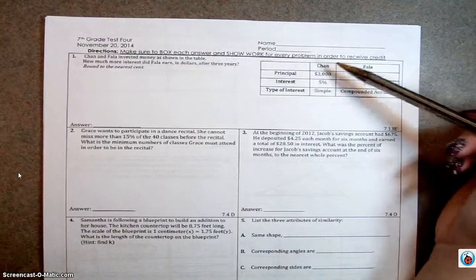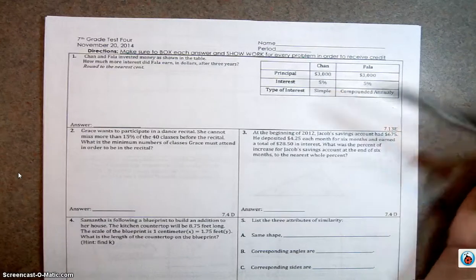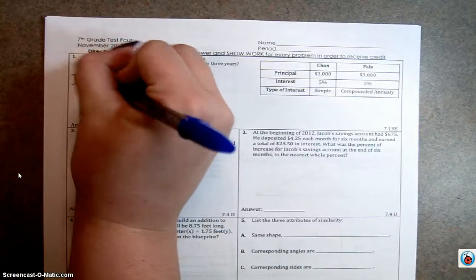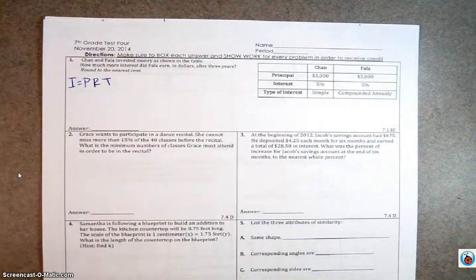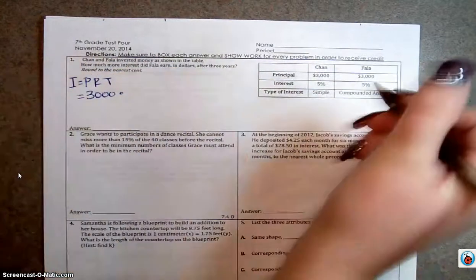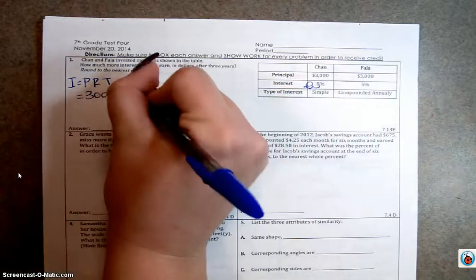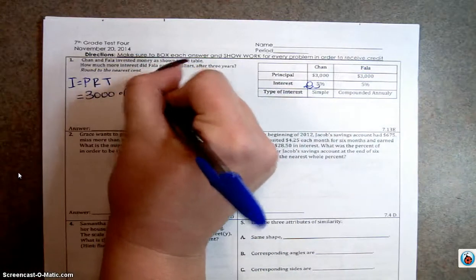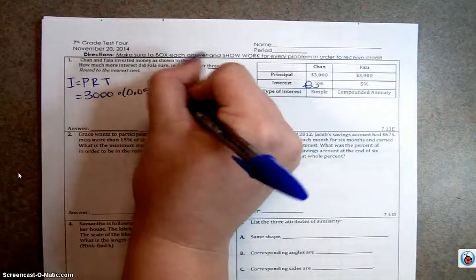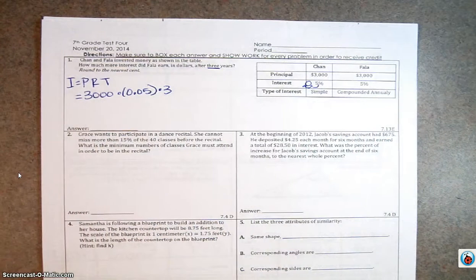Okay, let's look at Chan. She invested $3,000, 5% at a simple interest rate. Well, simple interest, remember, is just I equals PRT. So I know my principal is $3,000. My rate is 5%, but remember you move the decimal over twice, 0.05. And the time is right here, 3 years, so times 3. Okay, so when I do this, 3,000 times 0.05 times 3.